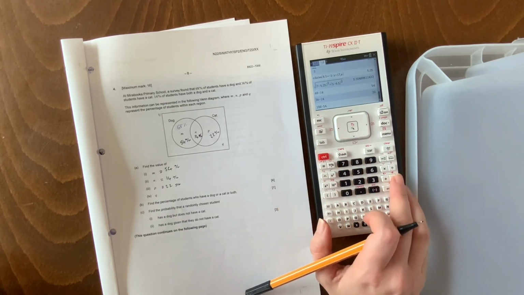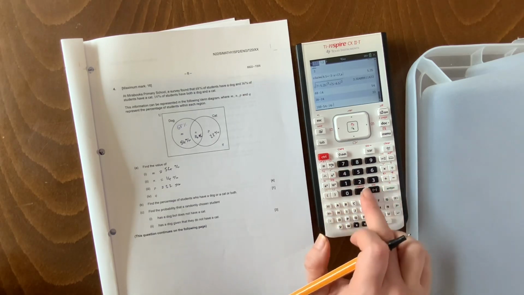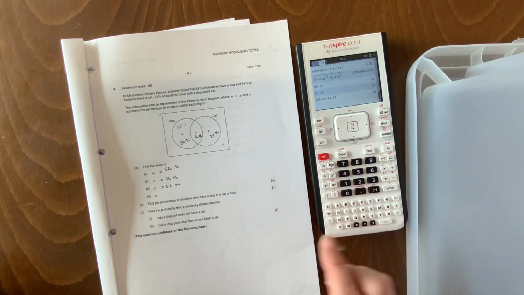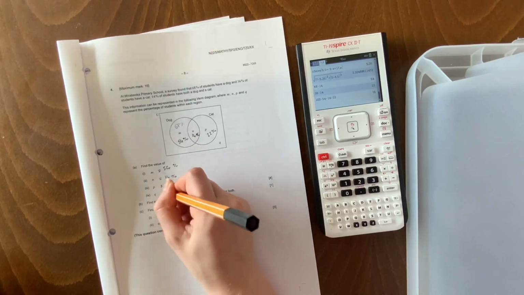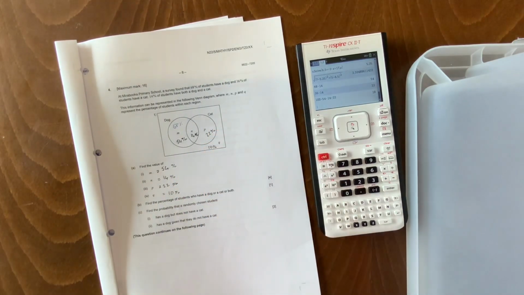So minus 54 minus 14 minus 22. There we go. So that leaves us with 10% left for Q. Perfect.